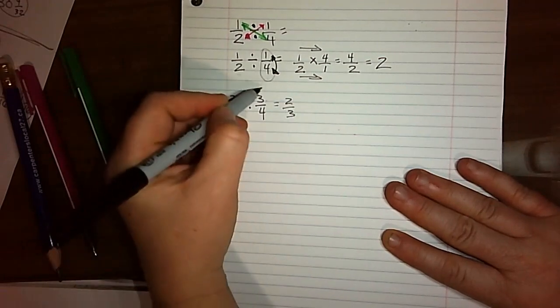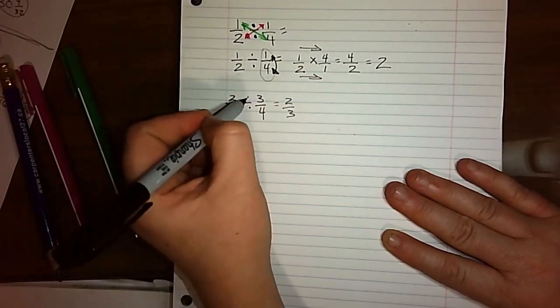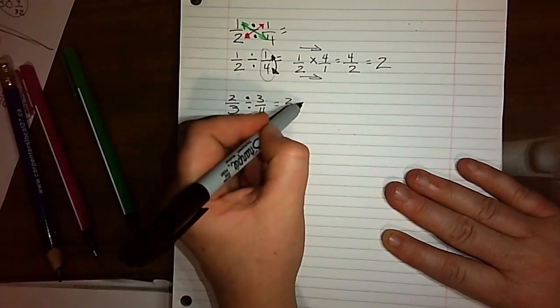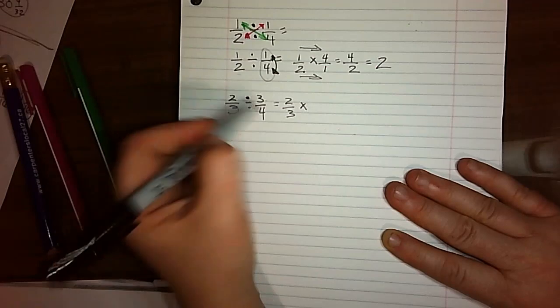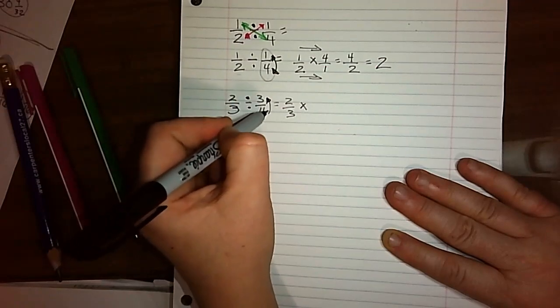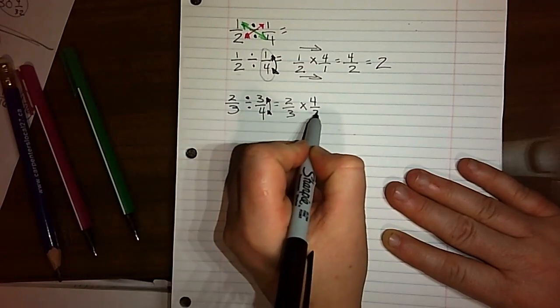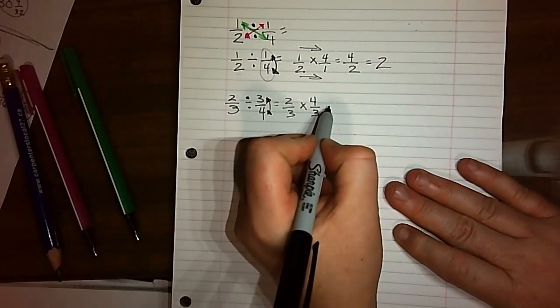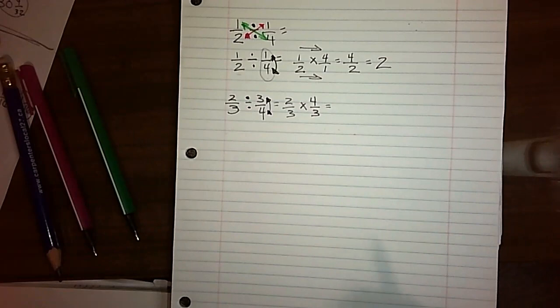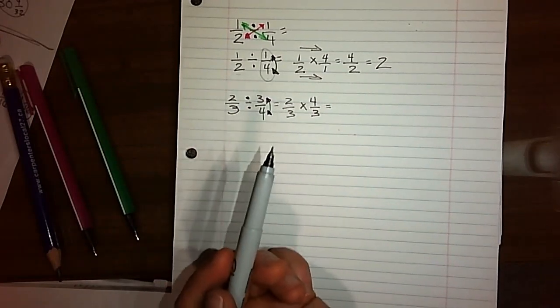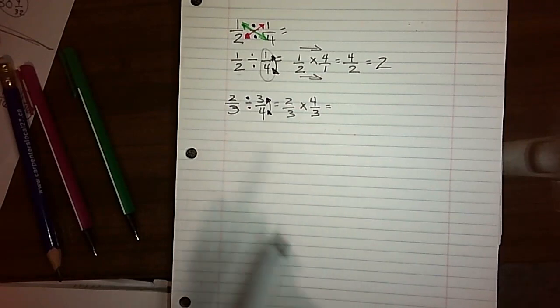I'm going to invert. When I invert, I got to do the opposite of what's being asked. So I'm going to now multiply and turn these two upside down. Ass over tea kettle. Some of you have heard that one before, eh?